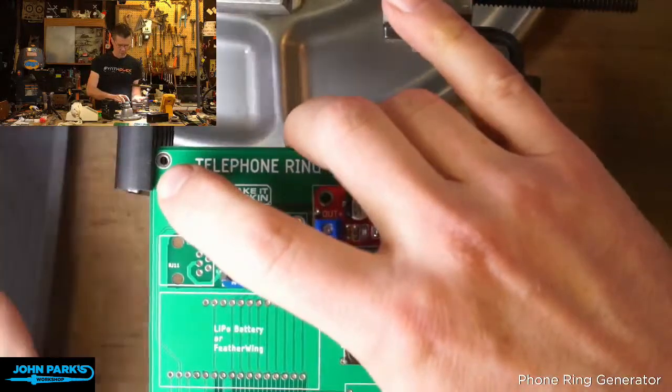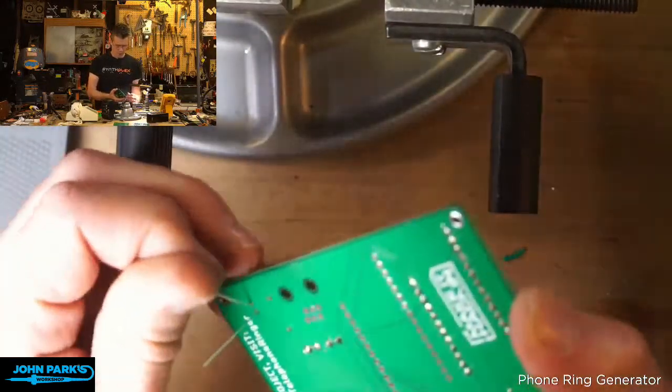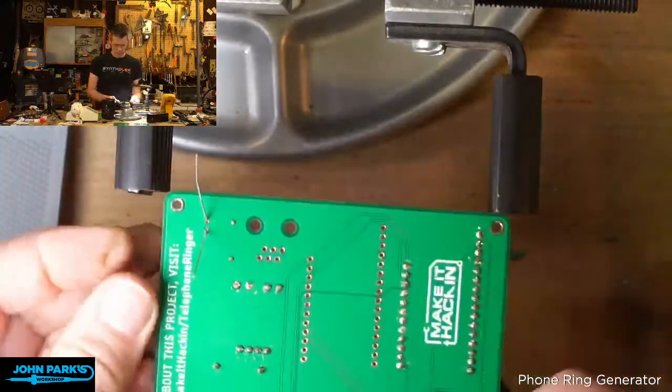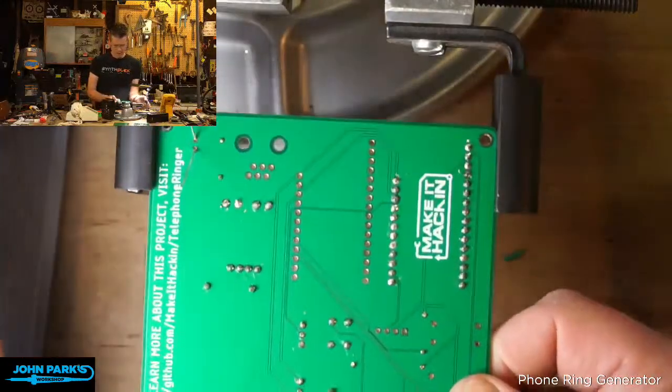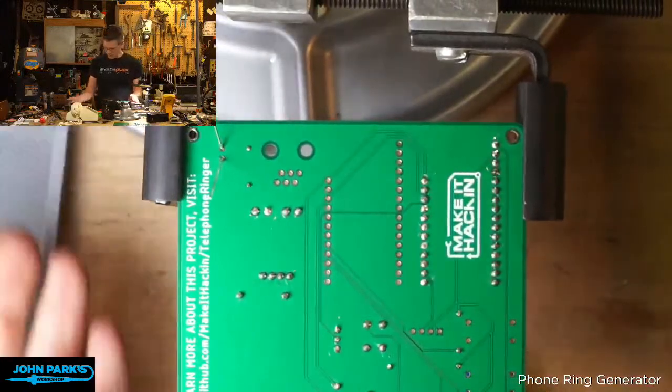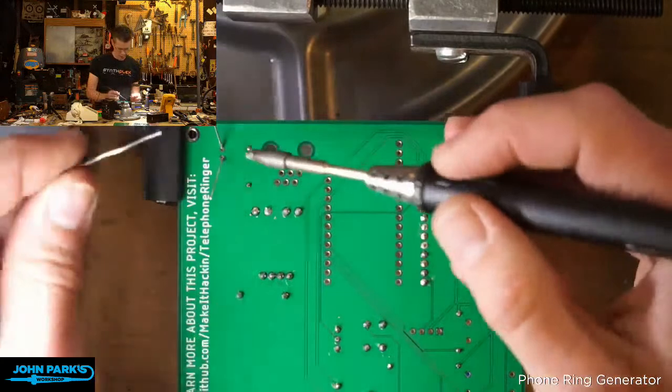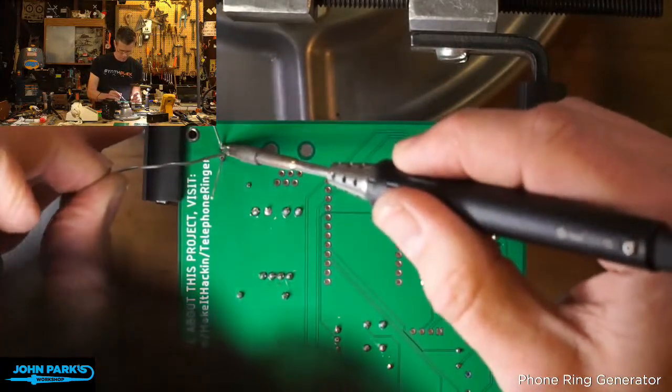A lot of larger builds, it's really recommended that you take a break, eat something, try to not do it all at once or you start to get lazy and make mistakes. So, I'm going to ignore all that. Actually, I'll drink some coffee.